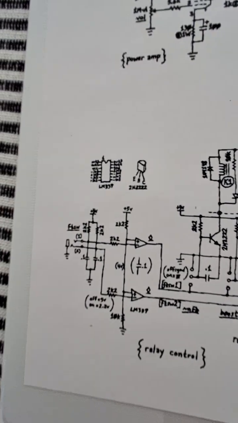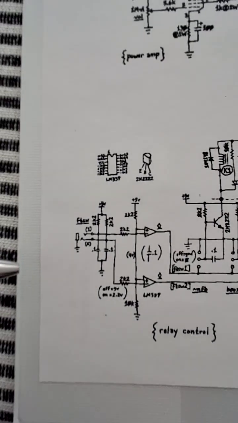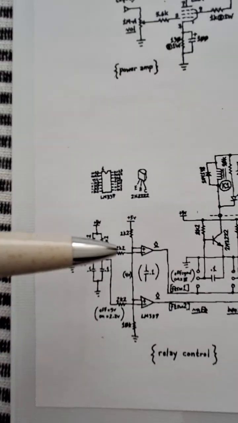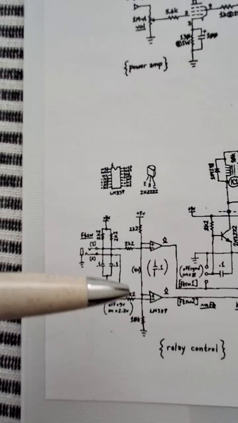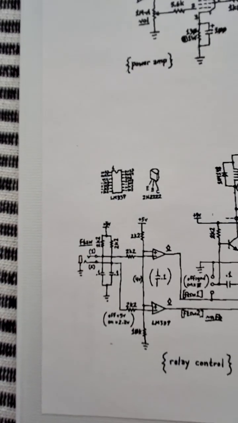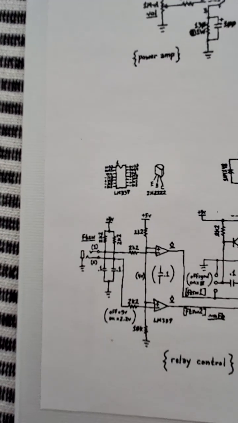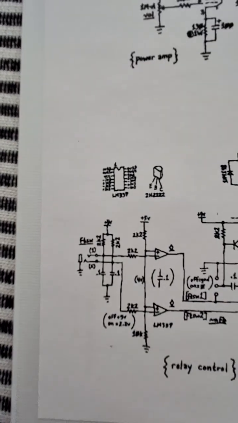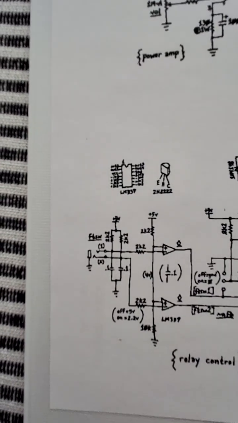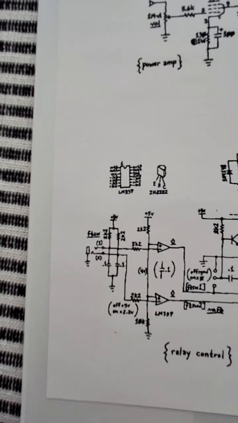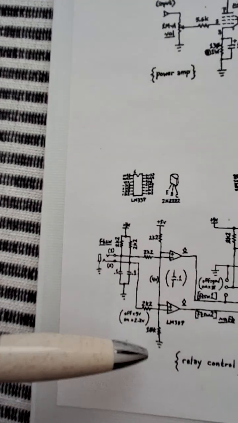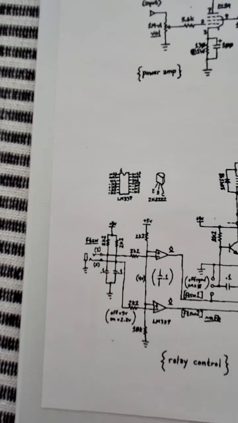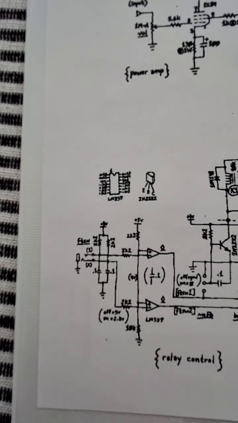And the threshold of both comparator sections is set by this resistor ladder here to a voltage just a little bit below the 5 volt rail. It's not in the center. It's slightly above 4 volts, I think 4.2 volts is what it works out to be. It's a 10K down here and a 2.2K up here, whatever that works out to be.